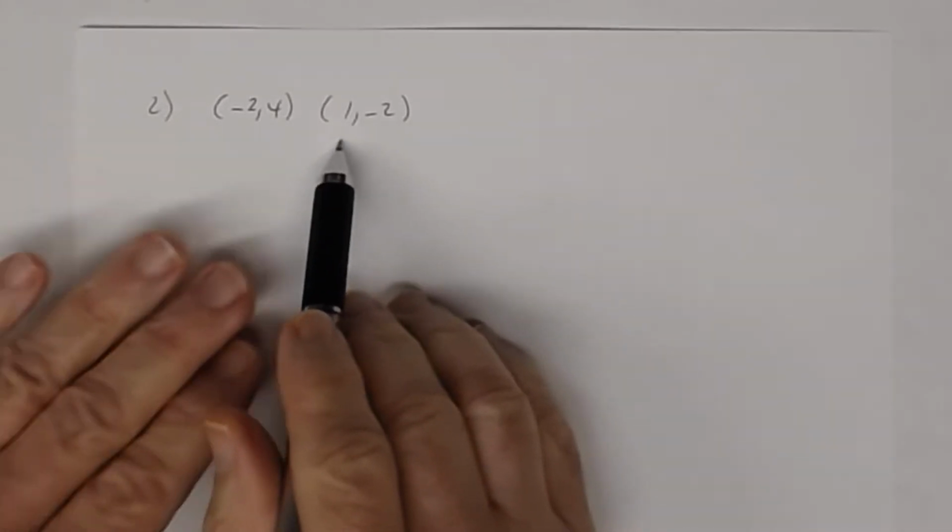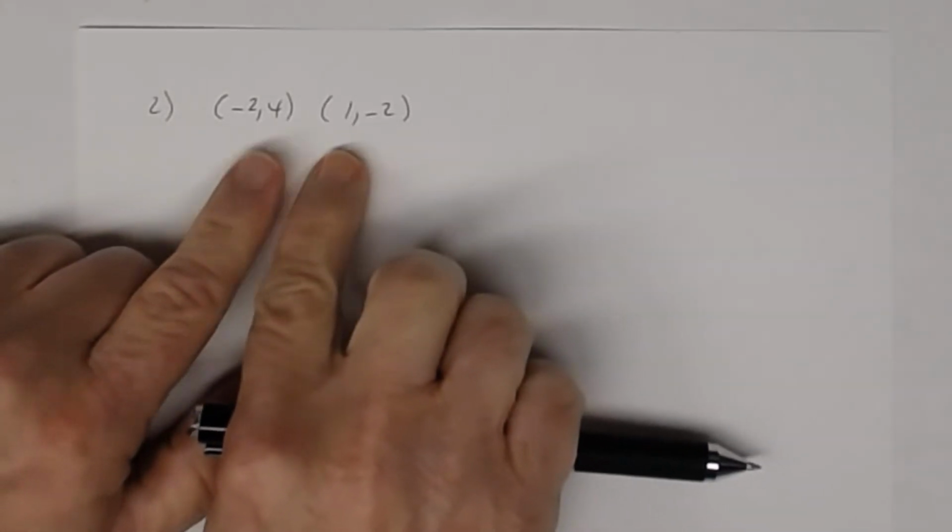So if I'm going to write the equation of a line, I need to know the slope. I don't know the slope.